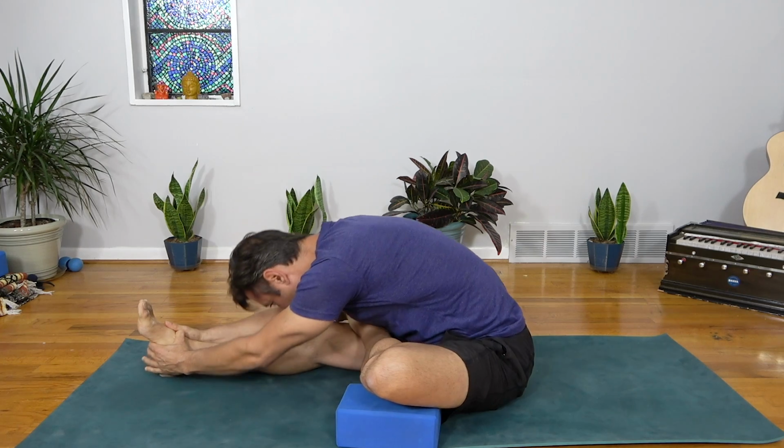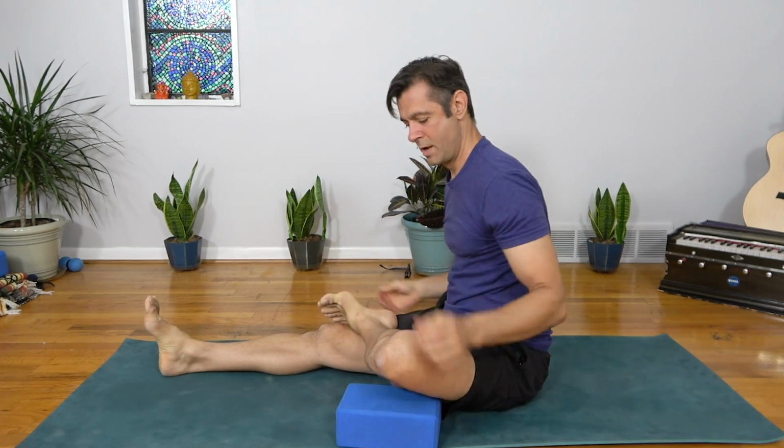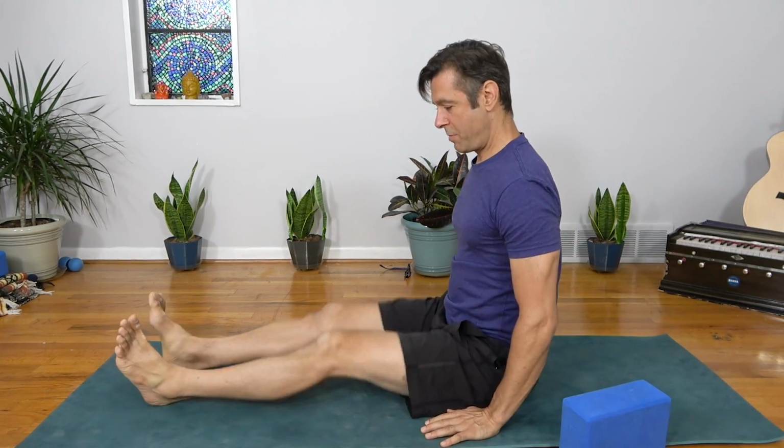And when you're ready, slowly rise up. Extend both legs long, maybe pedal your feet out a little bit, and then switch sides. So again, just like leg up the wall pigeon version, this is a great way to get a deep release in the outside muscles of the hip and the hip extenders and release pressure off that sciatic nerve.